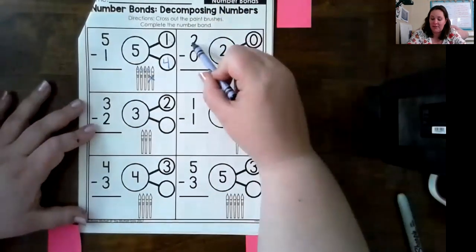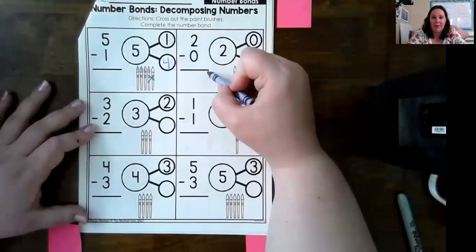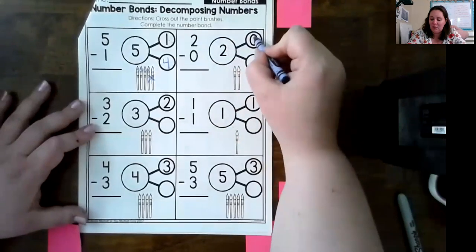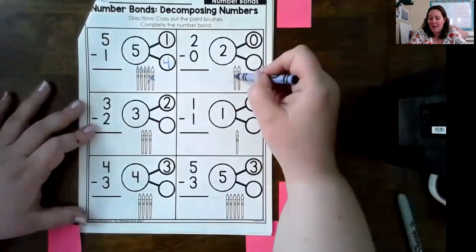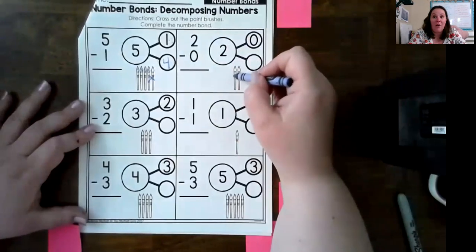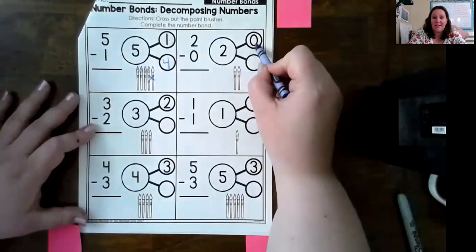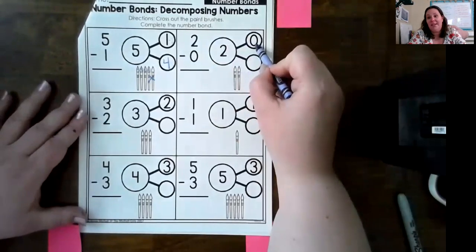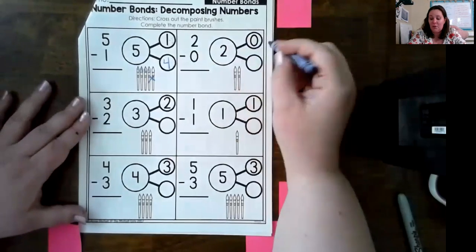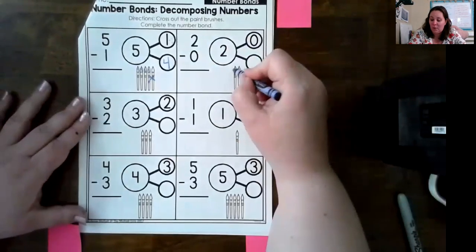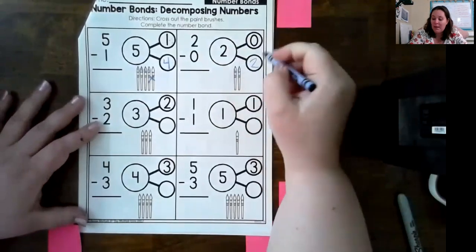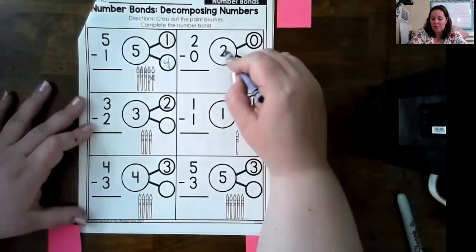Okay, all right, so 2 minus 0 equals, here's the 2, here's the 0. I'm actually not going to cross any out on this one, am I? Because this number tells you how many you're crossing out. Okay, so 0, how many do I have left? 1, 2. And 2 plus 0 equals 2.